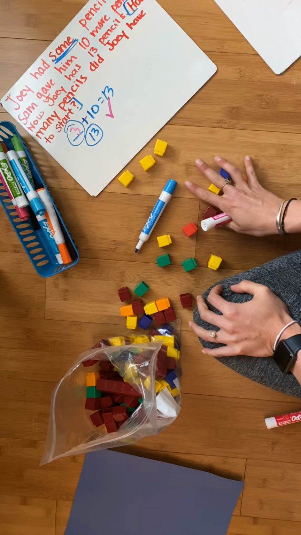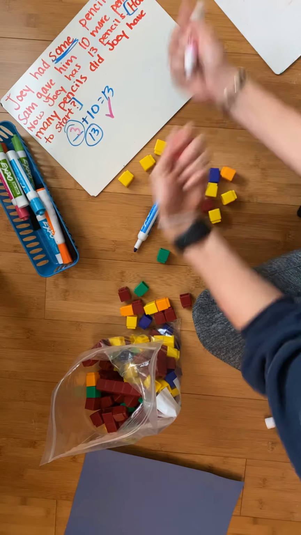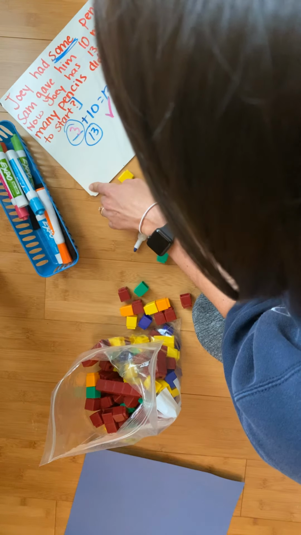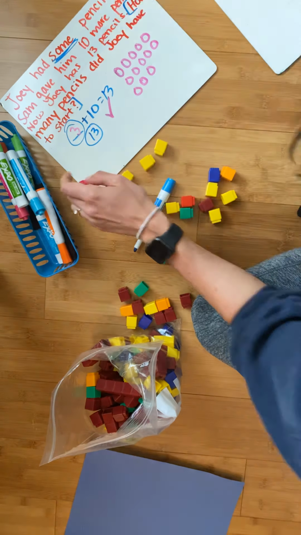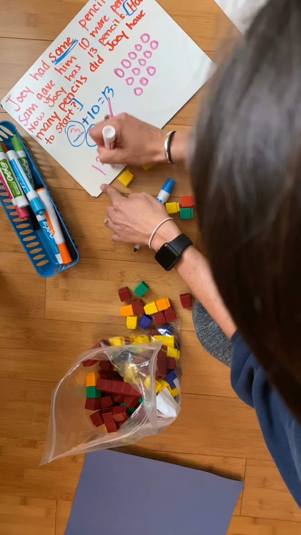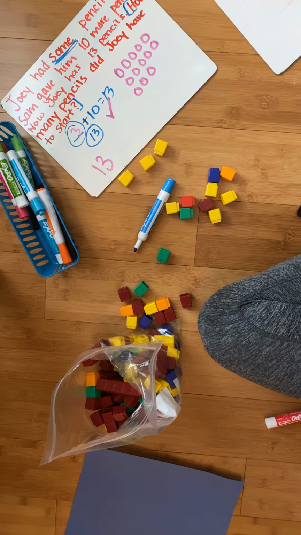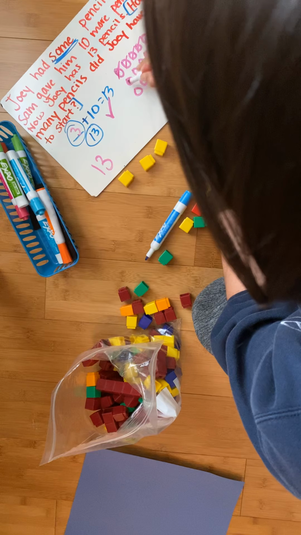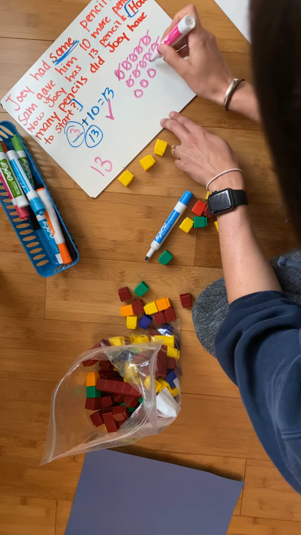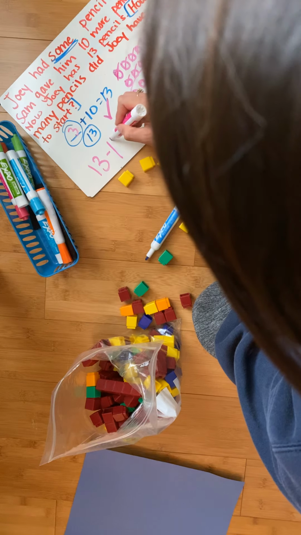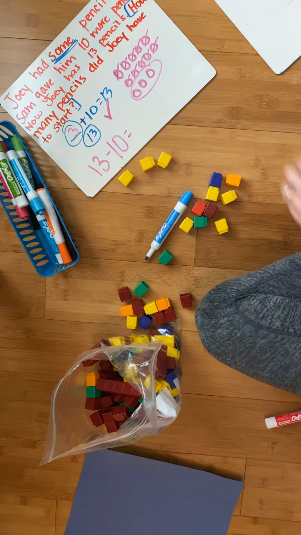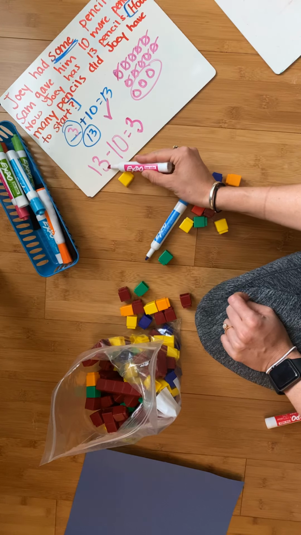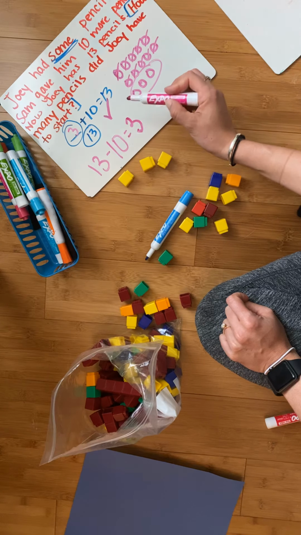So what did we do to solve that? We had 13. We had 13 because we knew that's how many he ended with. We took away 10, which means subtract. And how many did that leave us with? 3. 13 minus 10 equals 3.